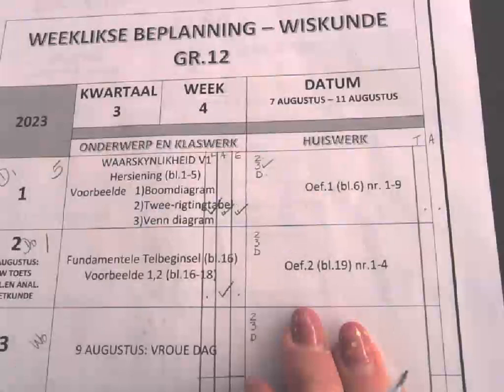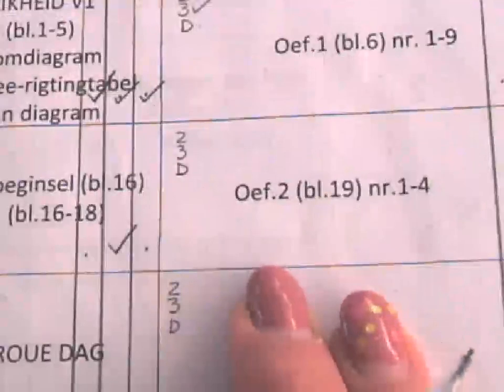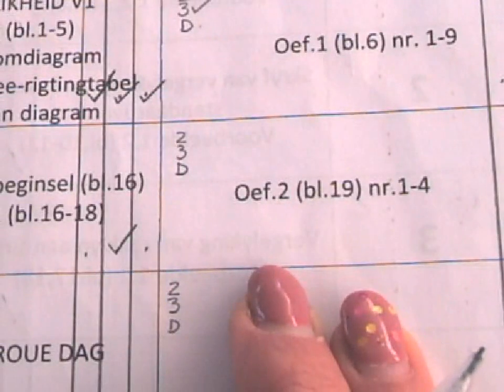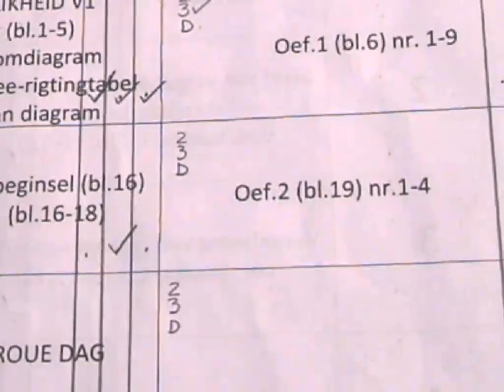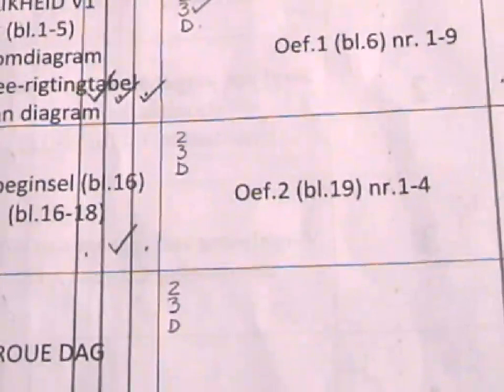Your homework is exercise 2, number 1 till 4. And now I want to mark the homework.